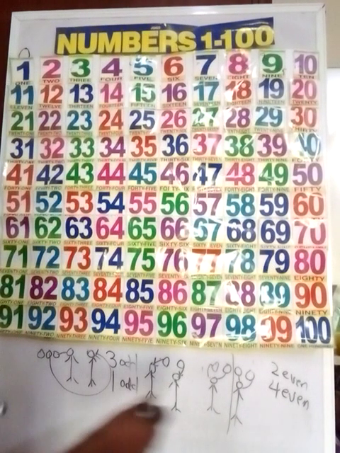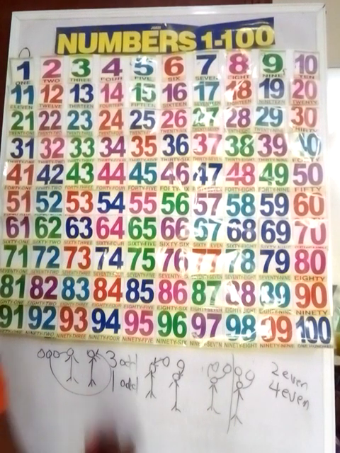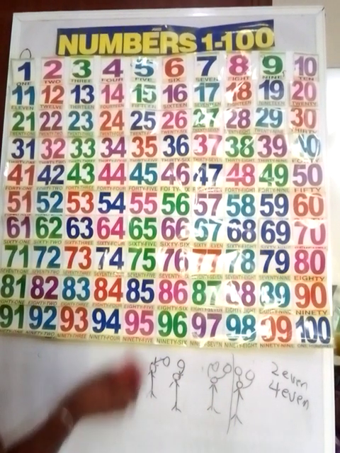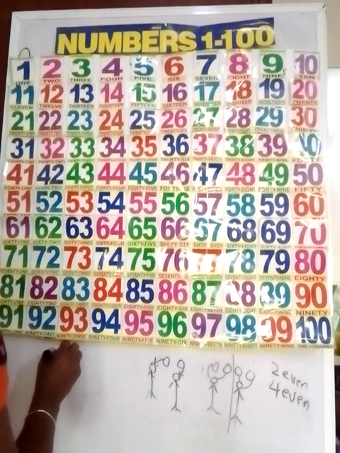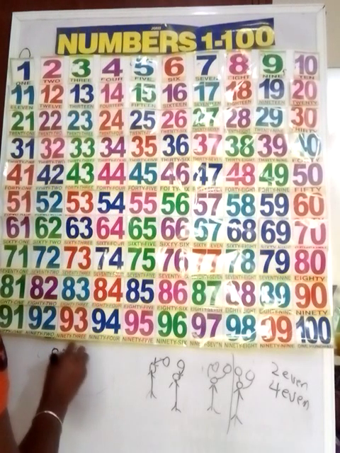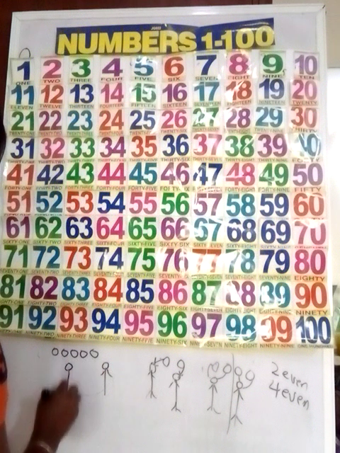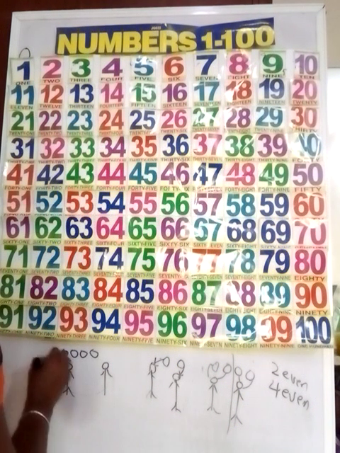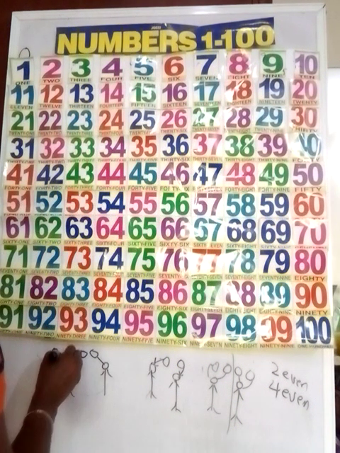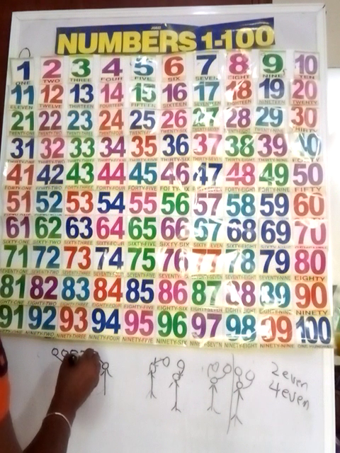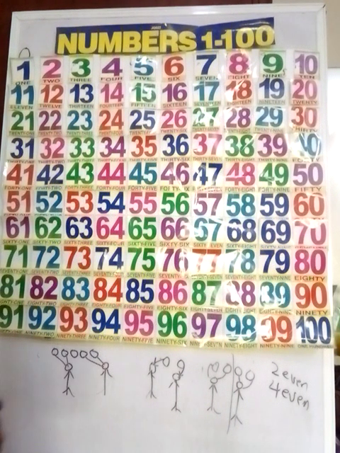So let's look at 5. Again, we have 5 oranges, and we need to share them among 2 people. So you have 5 and you have the 2 stick men as usual. The first guy gets 1, the second one gets 1. The first guy gets 2, the second guy gets 2. And then we have 1 left, and we can give that 1 to both of them.